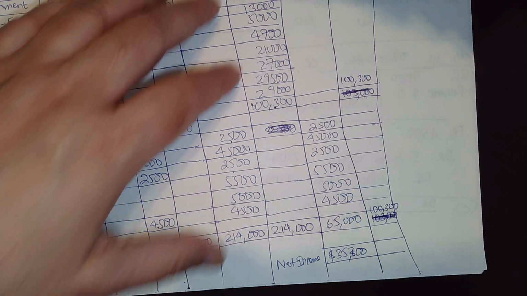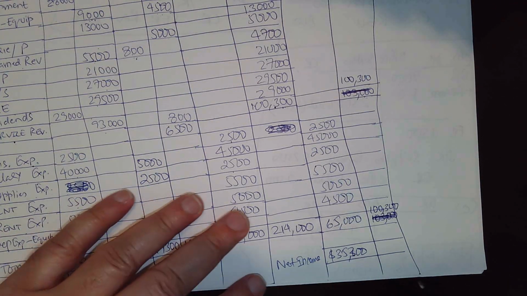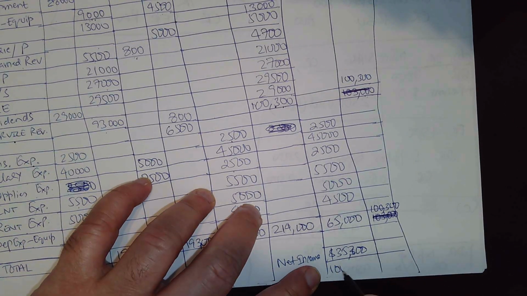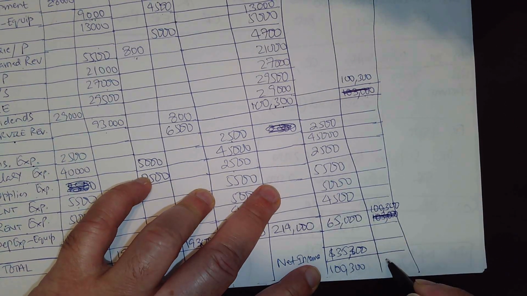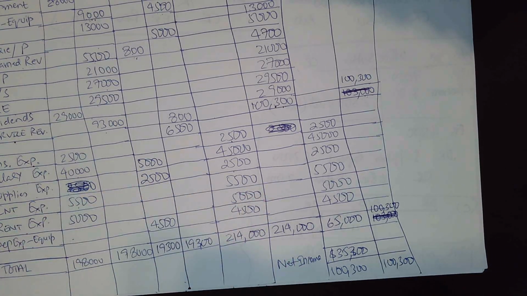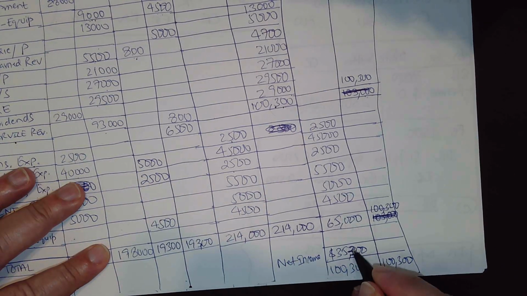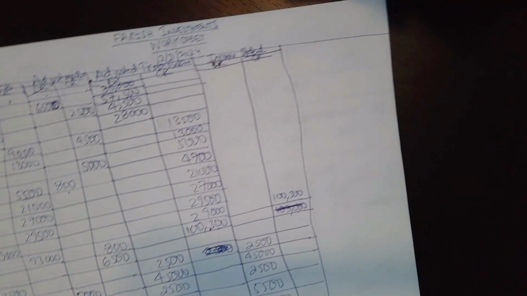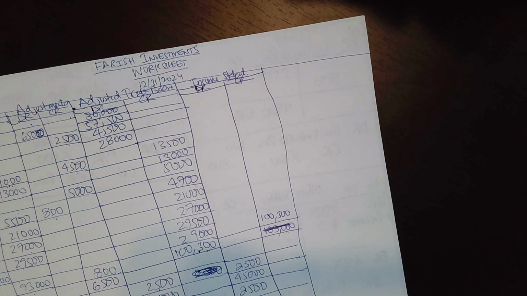All right, $35,300, and if you total this side it is 100,300, and if you total this side it is 100,300. Okay, now we made the income statement.